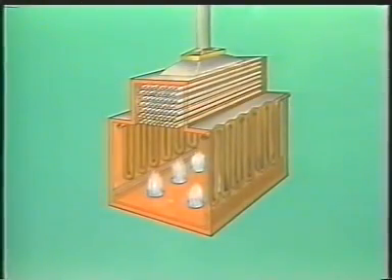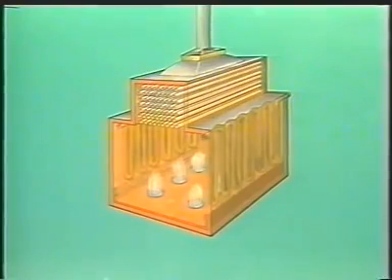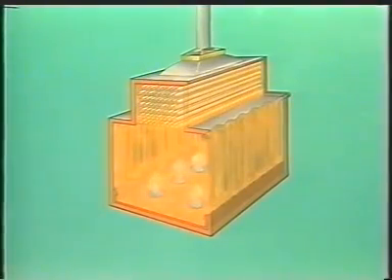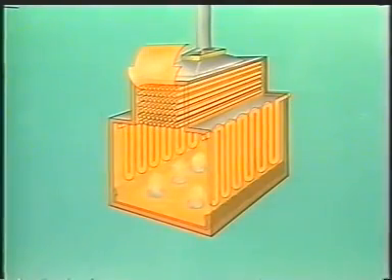Fired heaters are used to transfer heat. In the furnace, heat is produced by the combustion of fuel at the burners. This heat is then transferred to the process fluid that circulates through the tubes of the furnace.